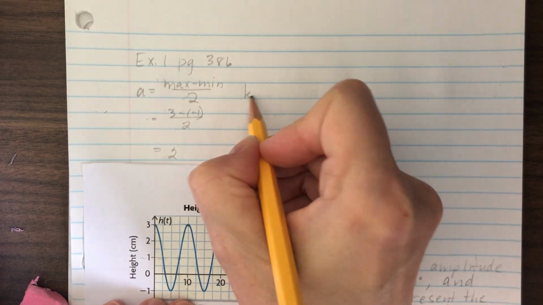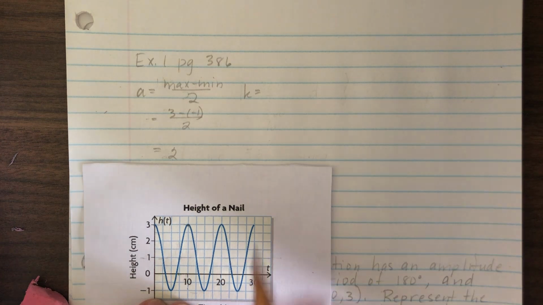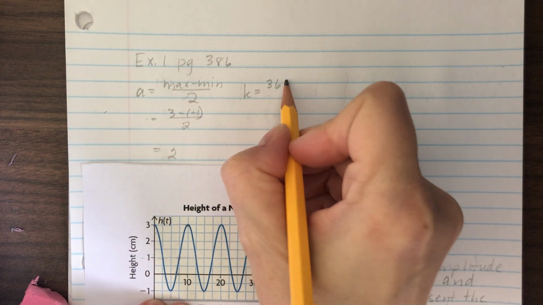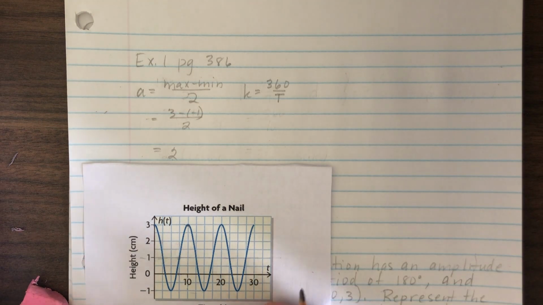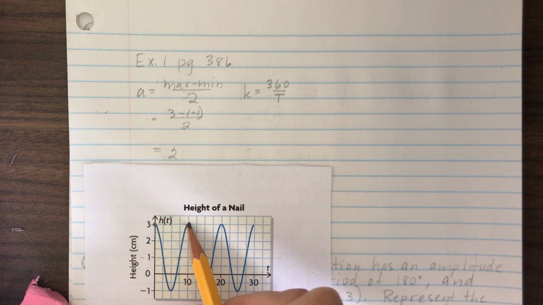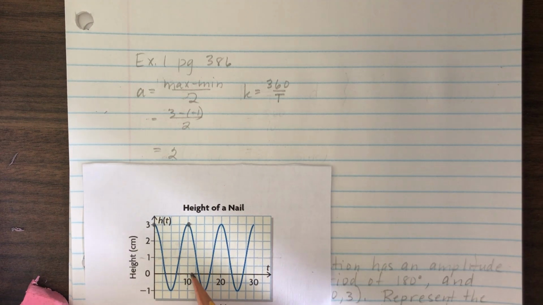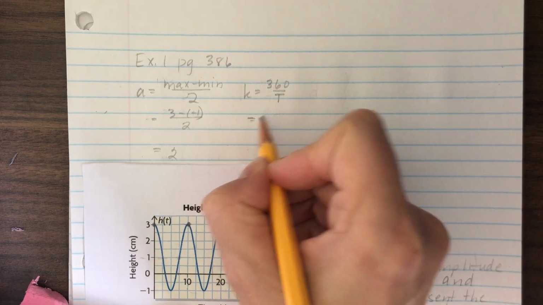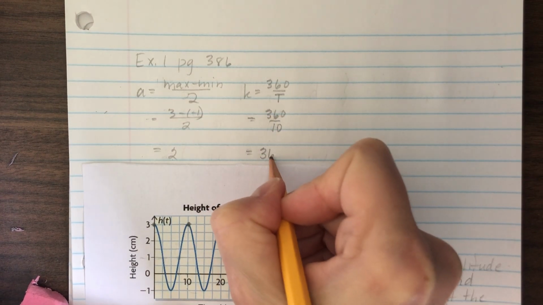Next, we're going to determine K. K is the number of cycles in a span of 360. It can be found by taking 360 and dividing by the length of one cycle. So from our graph, if we go from the first maximum to the second maximum, we can determine the length of one cycle, and that cycle is going to be 10 seconds. So 360 divided by 10 is 36.